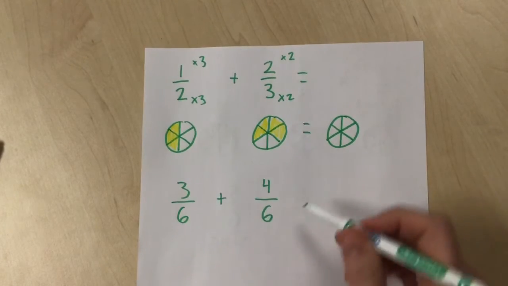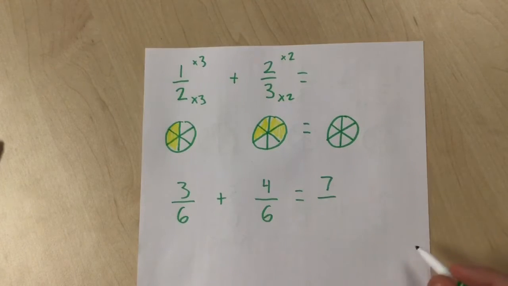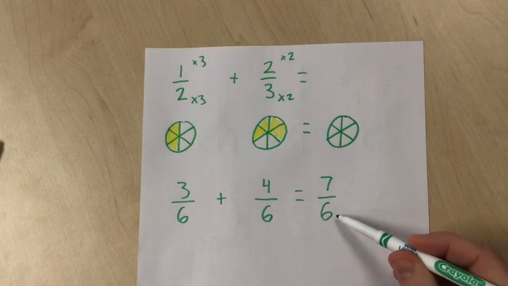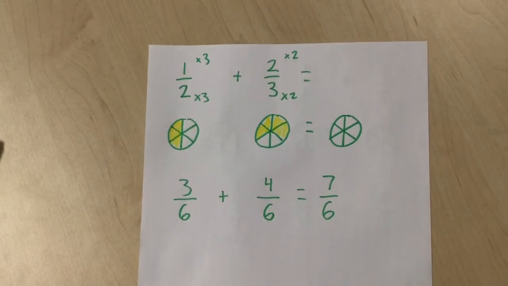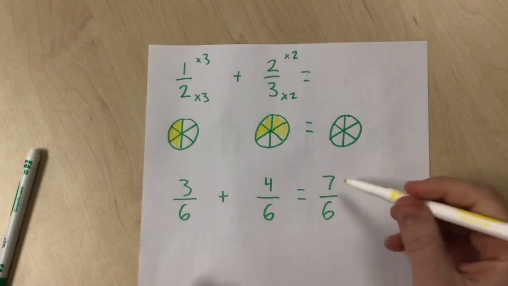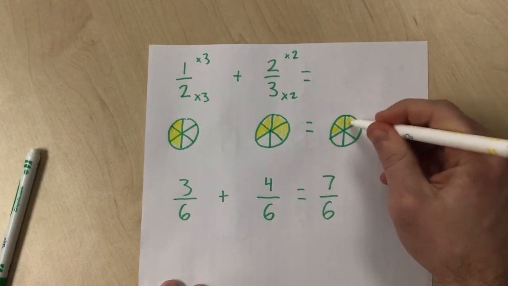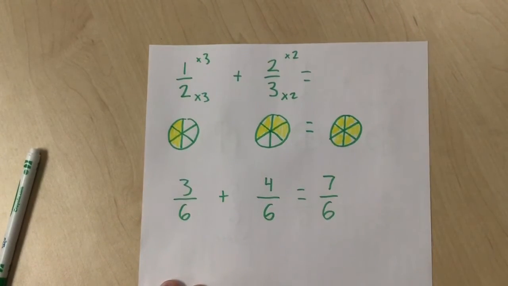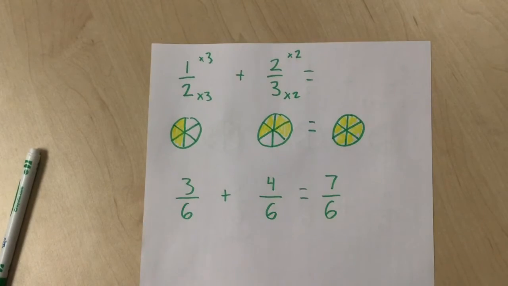3/6 plus 4/6 equals 7 slices of pizza, and you need 6 slices to make the whole thing. The bottom number is just the slice of pizza. Now we run into an issue because if I am coloring that pizza in, I need to color 7 slices. 1, 2, 3, 4, 5, 6. Uh-oh. I still owe myself 1 more slice of pizza.